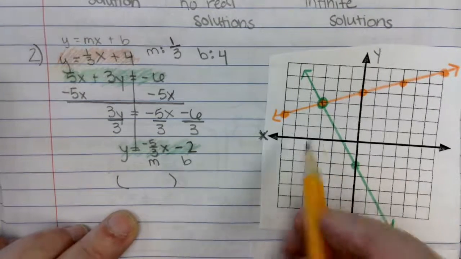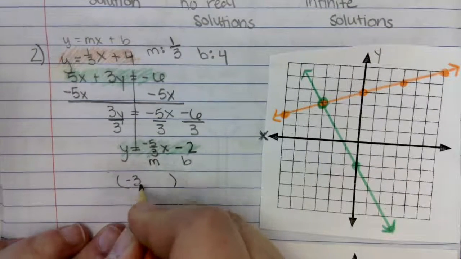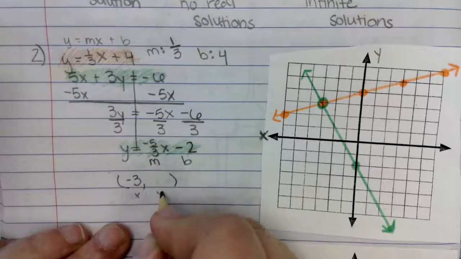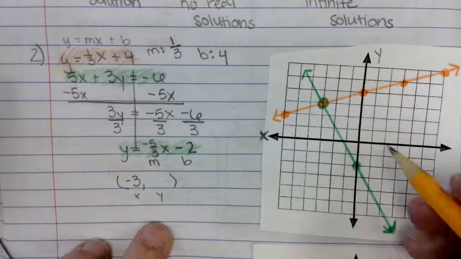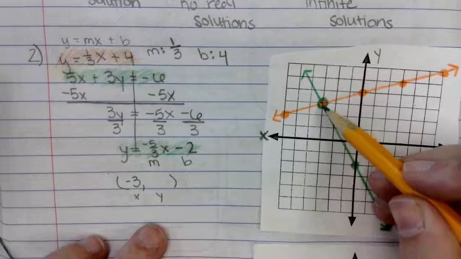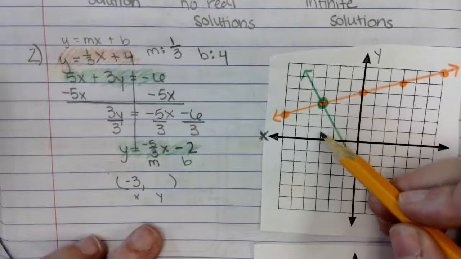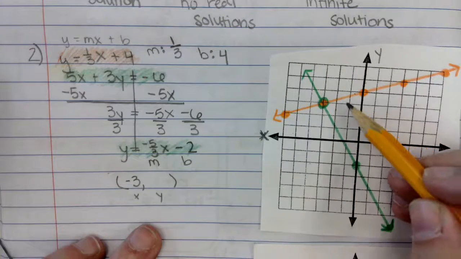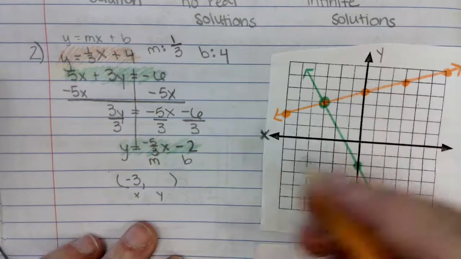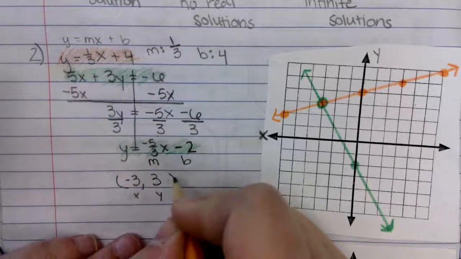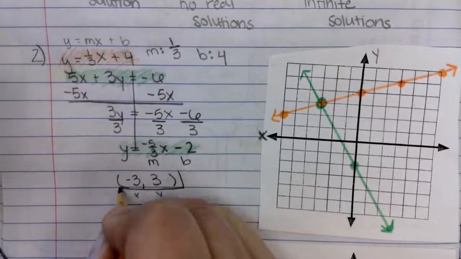And then my y is positive 3 or negative 3? Positive, because it's on that positive side. It was up from that origin, so positive 3. You got it. And that's our answer. That's that solution.